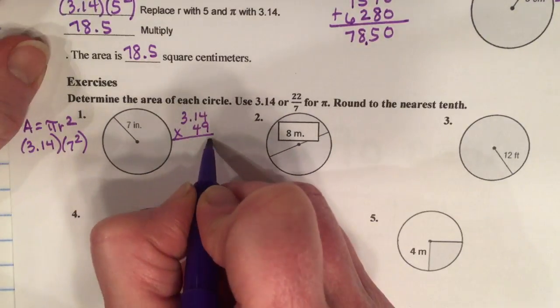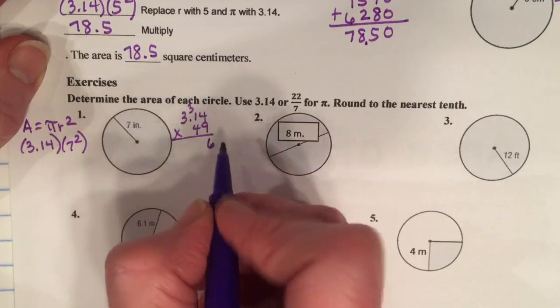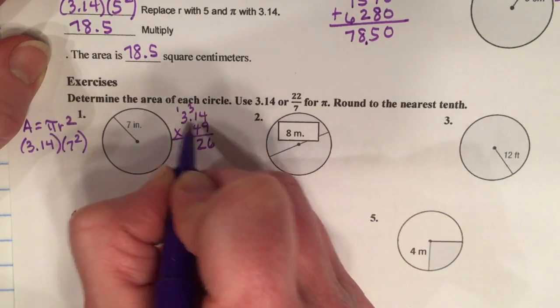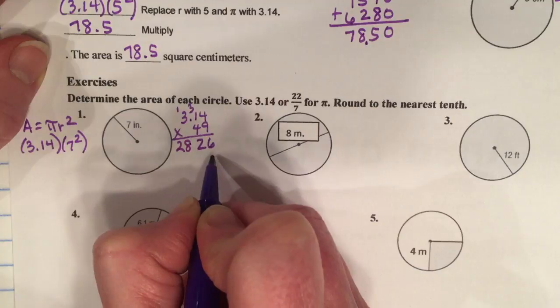So 9 times 4 is 36. Carry your 3. 9 times 1 is 9, plus 3 is 12. Carry your 1. 9 times 3 is 27, plus 1 is 28. So start with a 0.